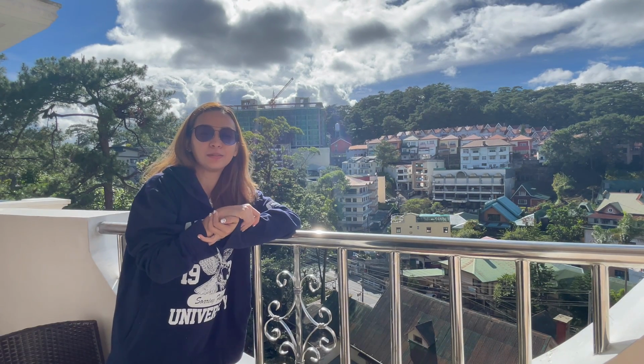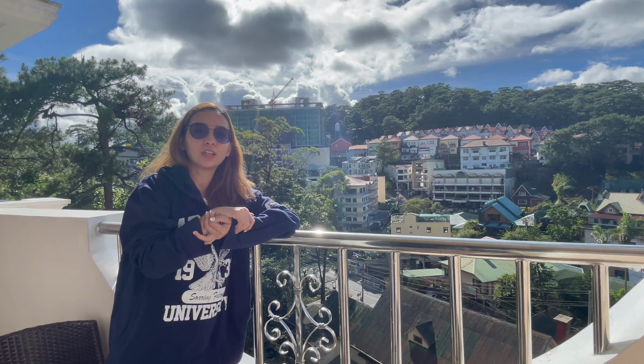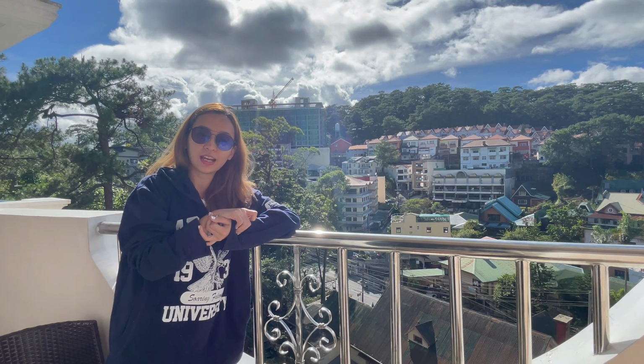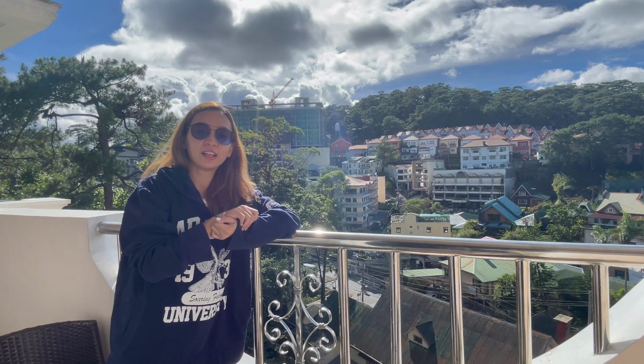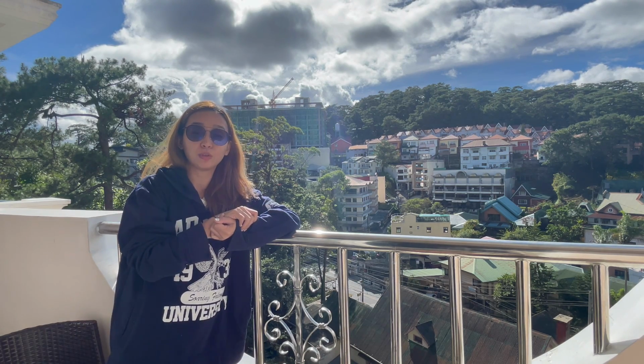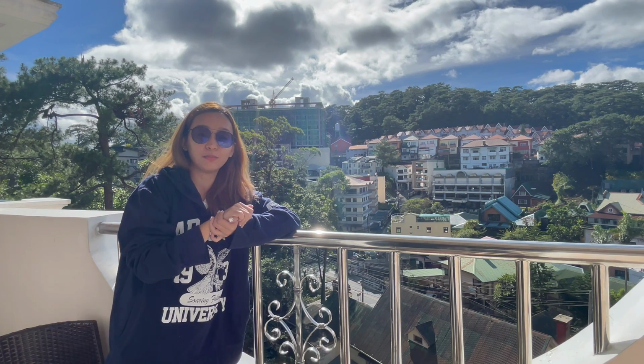Almost 5 hours na biyahe, no? So, umalis kami doon ng 7:30, yung bus ng Victory Liner, and dumating kami sa terminal ng Victory Liner ng around 12:30. So, almost 5 hours din yung binahe namin.